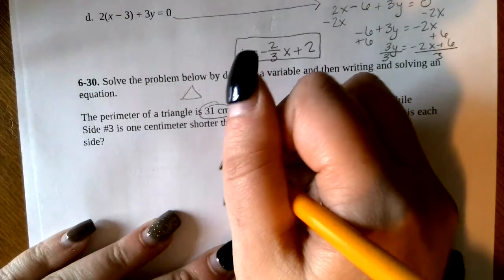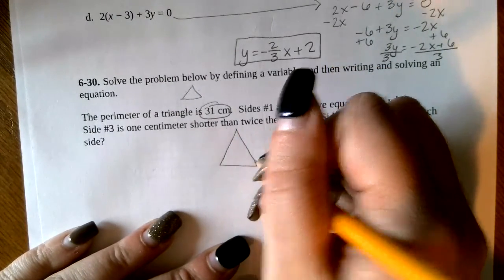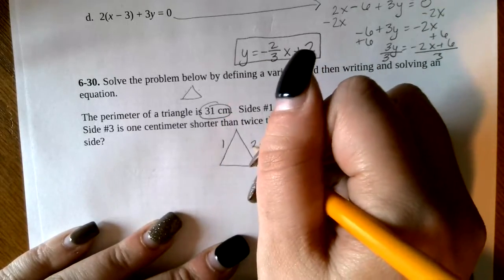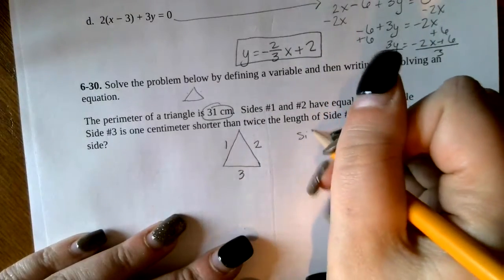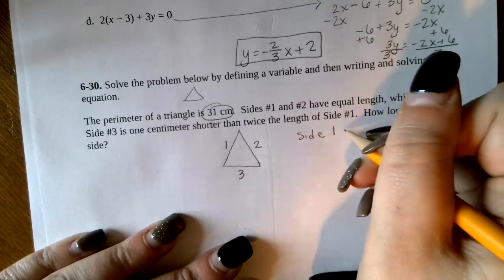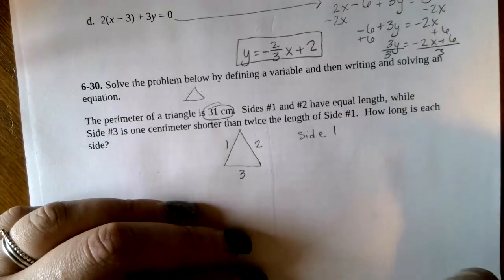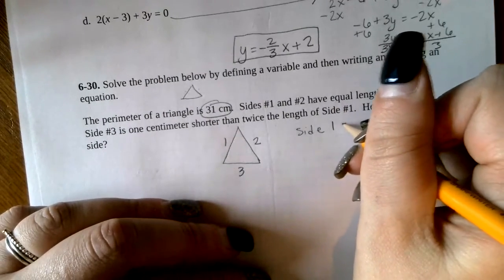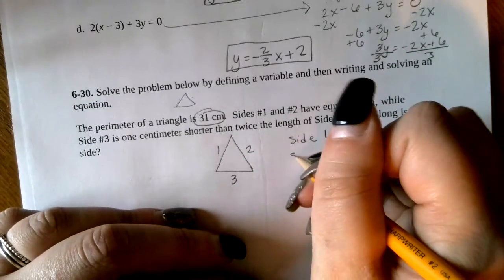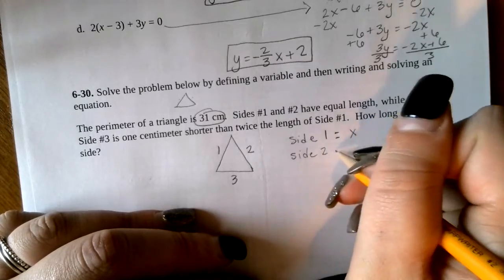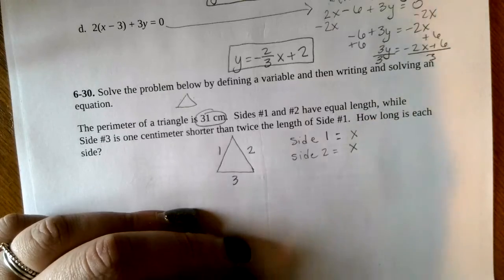Okay, so again, I'm just going to draw a bigger triangle here so I can label it. All right, I'm just going to say this is side 1, here's side 2, and here's side 3. So side 1, I don't really know much about. All I know is that it has an equal length with side 2. So I'm going to make that x, right? Because I don't have a lot of information about him. I probably need to solve for that. Side 2, I also don't have a lot of information about, aside from it's the same length as side 1. So that means it's also going to be x.